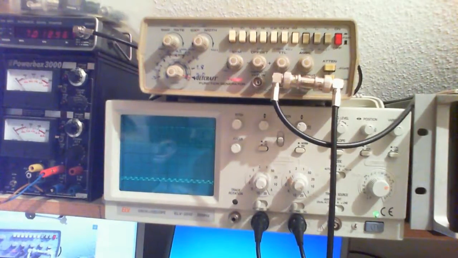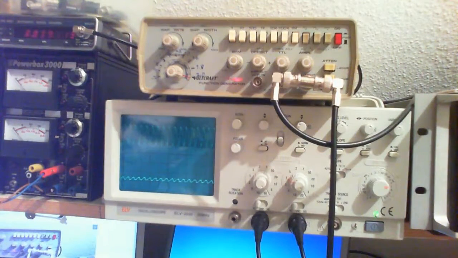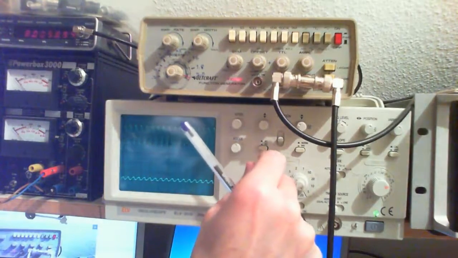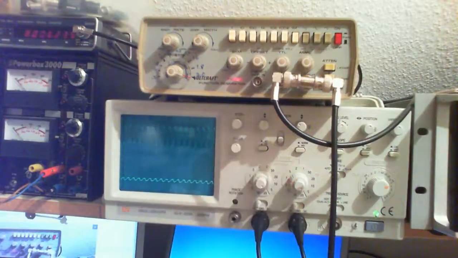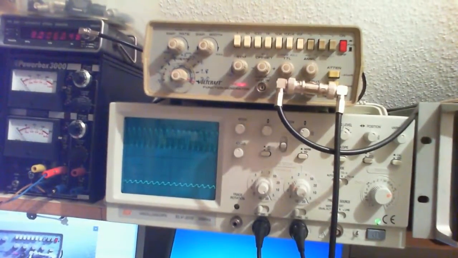At 8 megahertz, you're at about 0.4 volts peak to peak.